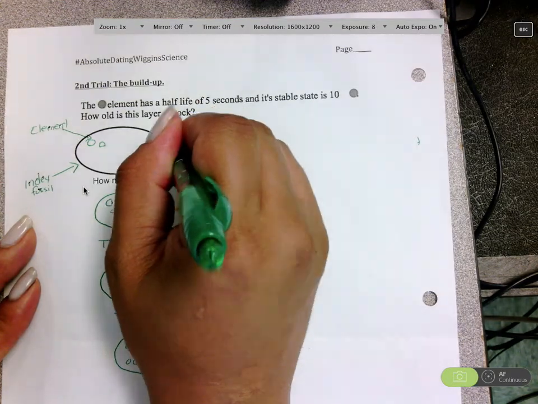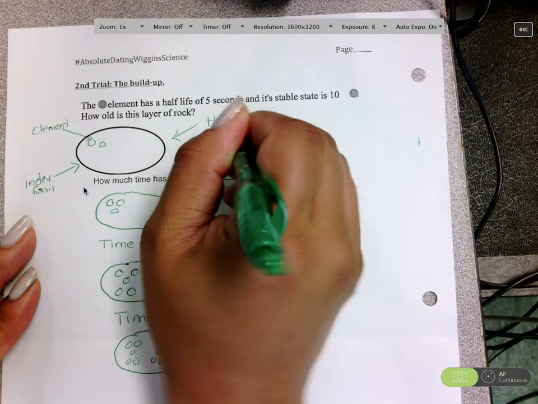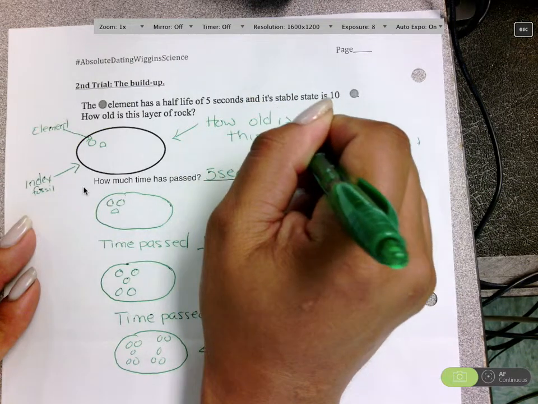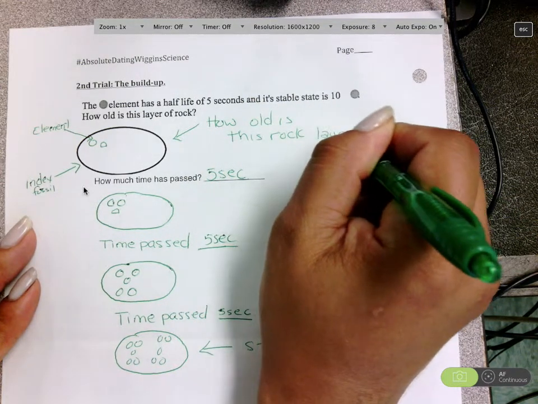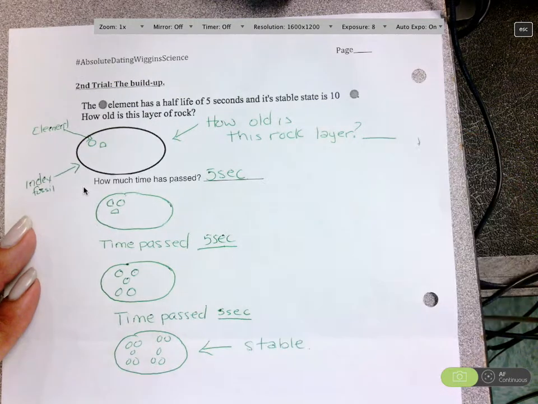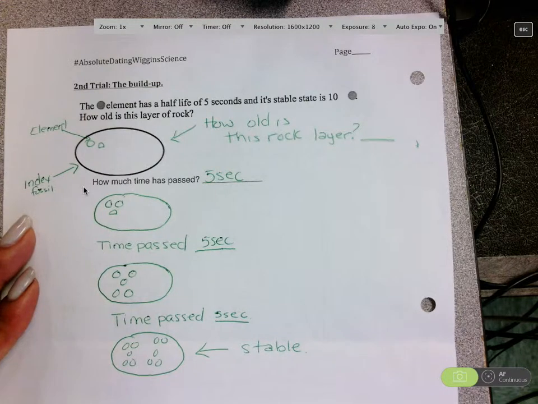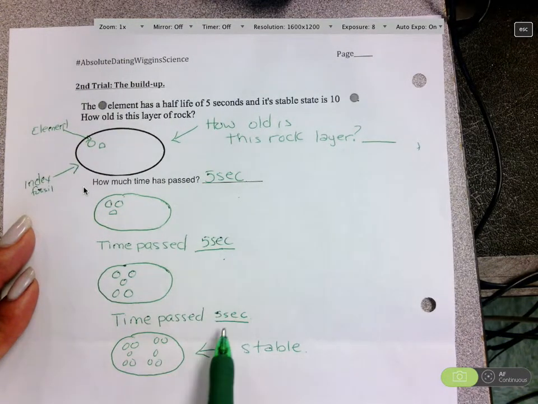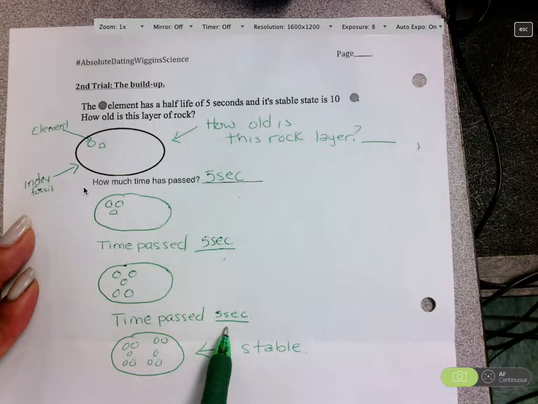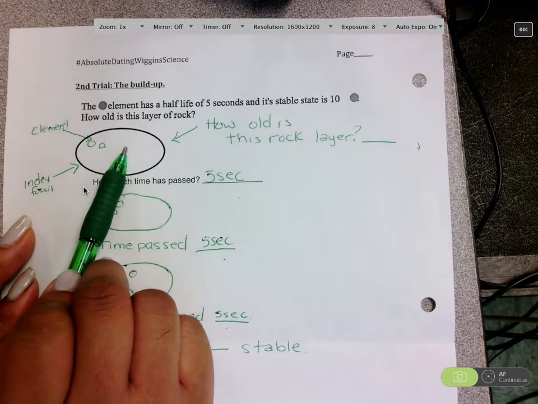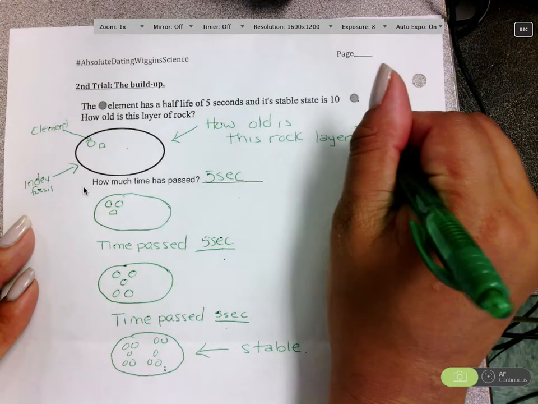So with that being said, how old is this rock layer? You want to write down this question. How old is this rock layer? How old is it? 15 seconds. 5, 10, 15. Only 15 seconds has passed for us to get from full to this. So this rock layer is 15 seconds.